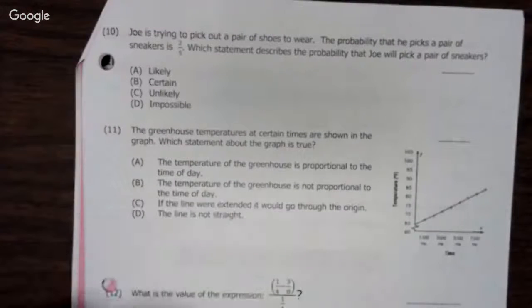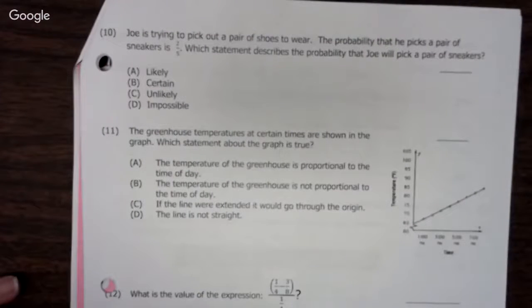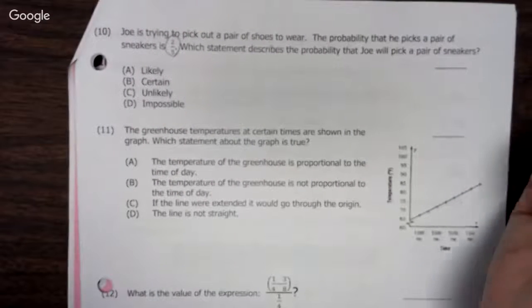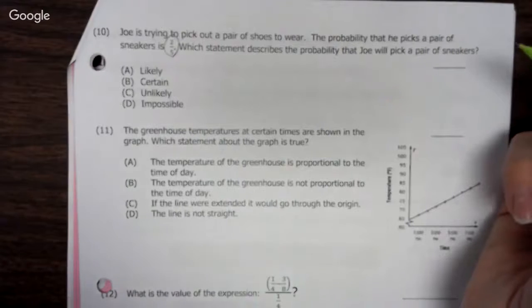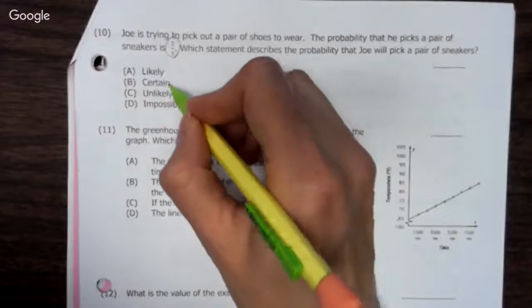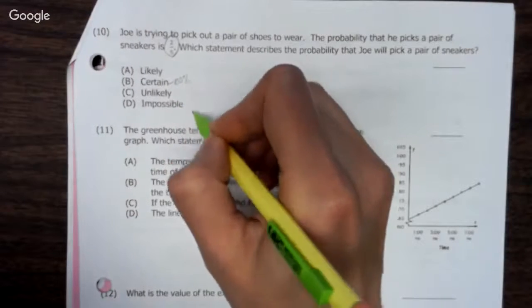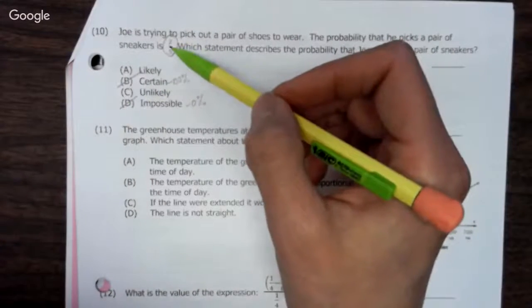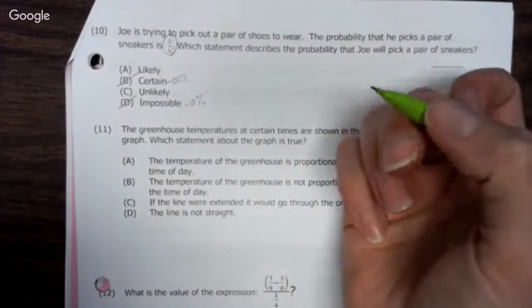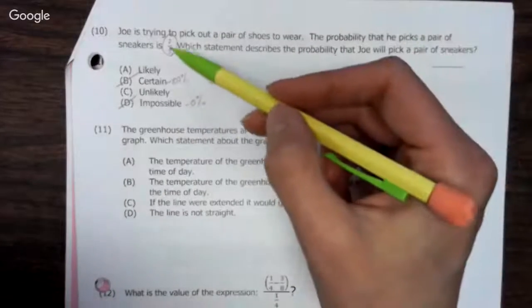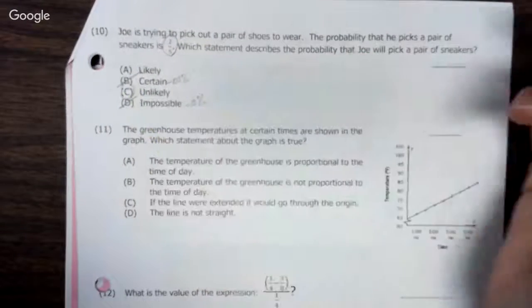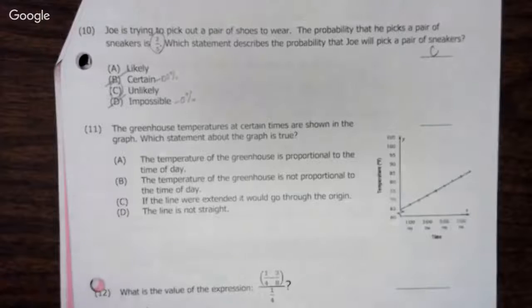All right, number 10 on the next page. Joe is trying to pick out a pair of shoes to wear. The probability that he picks out a pair of sneakers is 2 fifths. Which statement describes the probability that Joe will pick a pair of sneakers? Now, certain would be 100%. That's not 100%. Impossible would be 0%, not impossible. So is 2 fifths closer to 100 or closer to 0? Well, 2.5 is half of 5, so this would be less than that, which would be unlikely because it's less than 50%. So that's choice C.